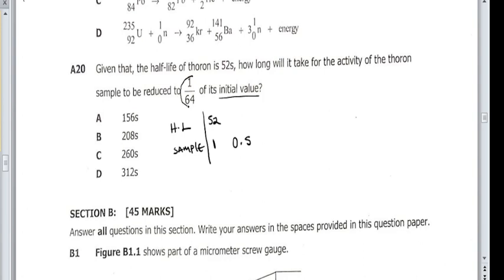Now let me do this. We have 1/64. What is 1/64? You get your calculator, then you take 1/64 as a decimal, and you're going to discover that 1 over 64 is the same as 0.015625.